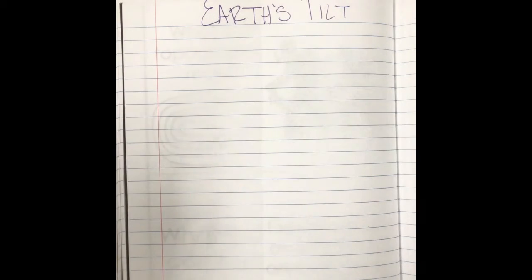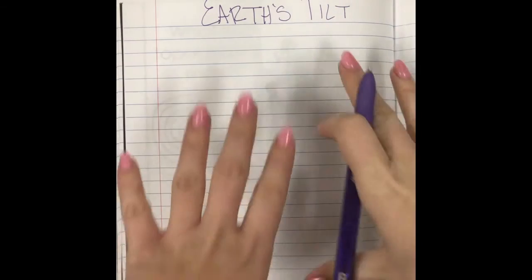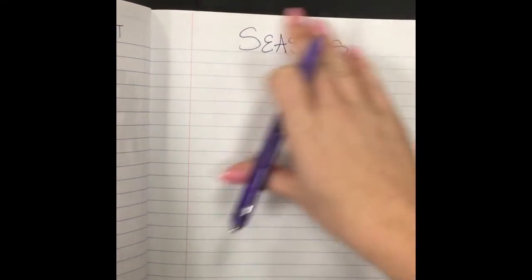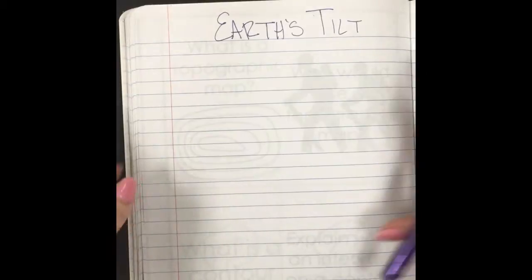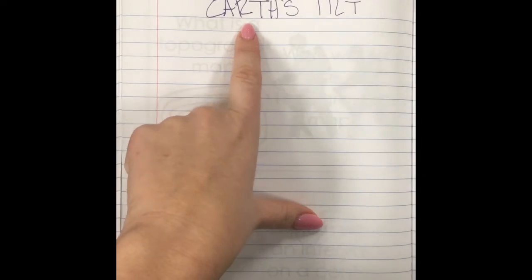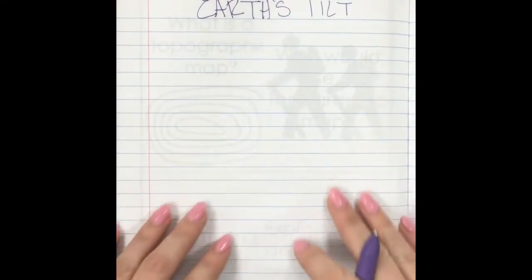Hey guys, today we're going to take some notes on Earth's tilt, and then we are going to diagram the seasons so that we can see exactly what our planet looks like in relation to the Earth at each season and why they happen. So first, go to your next clean page in your notebook, and we're going to title it Earth's Tilt, and we're just going to get some basics down about Earth first.